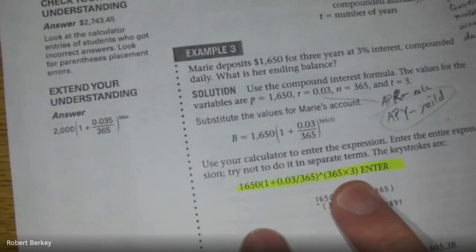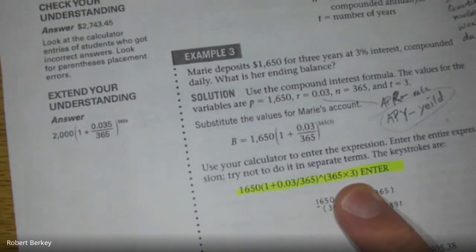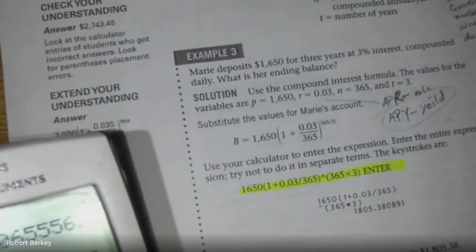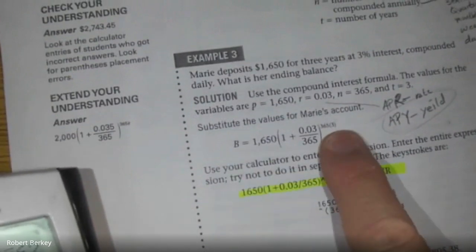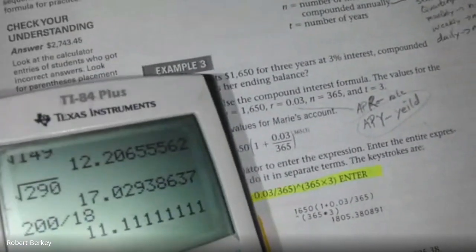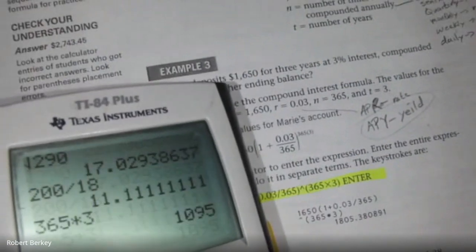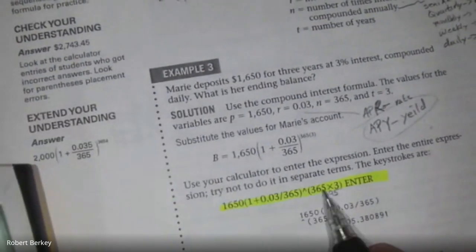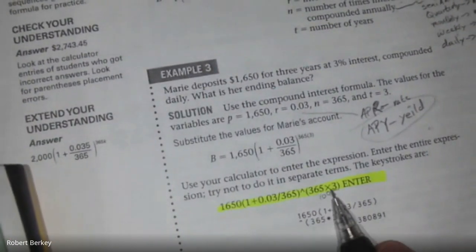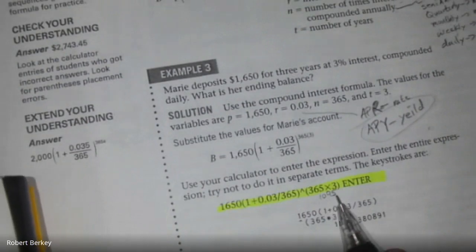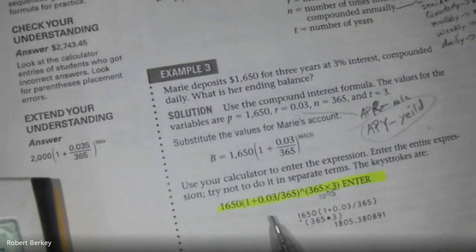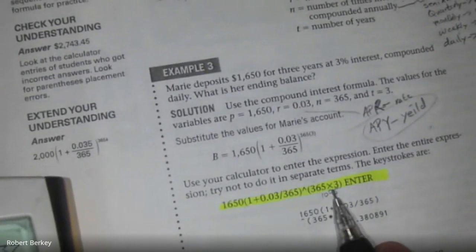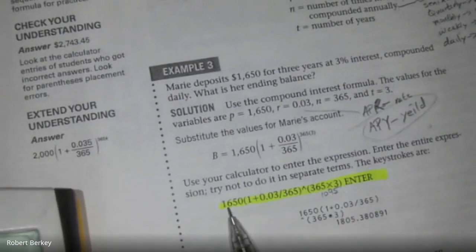So like this would be kind of easy. Calculate what is 365, so it'd probably be better to write it down like that. And then you say, okay, what is that? So you go 365 times 3, and you get 1095. So when you raise it to a power, you raise it to how many days are in 3 years, 1,095 days. Now you can calculate this, raise it to the 1095 power, and then do this bit.